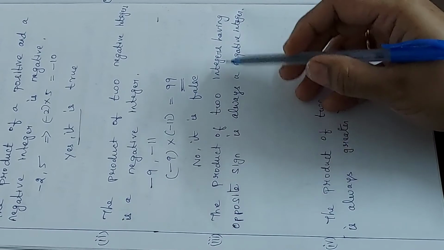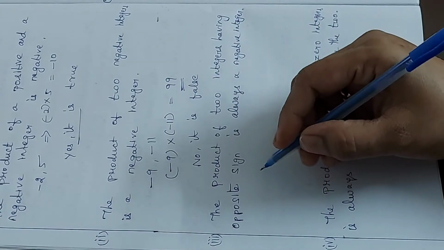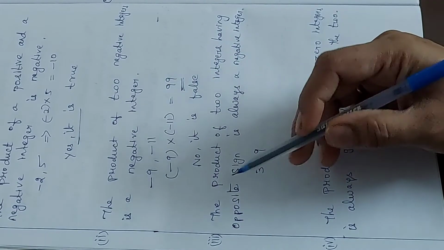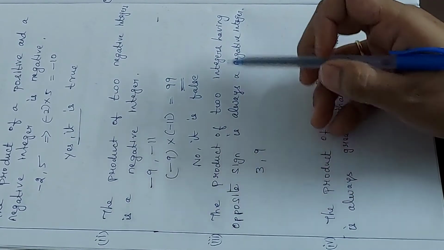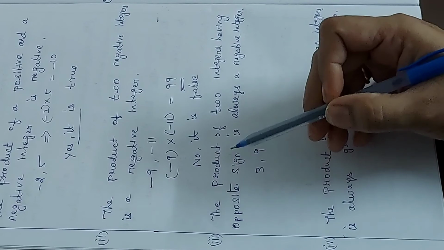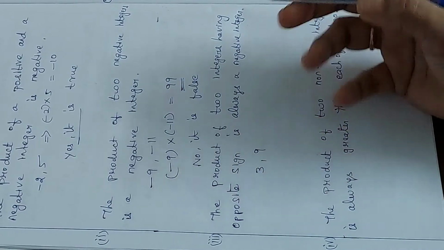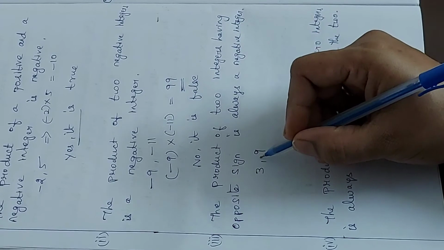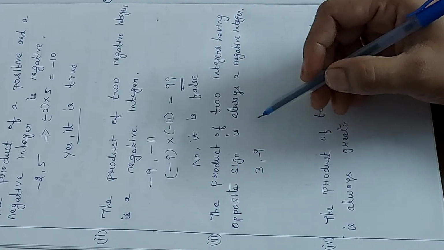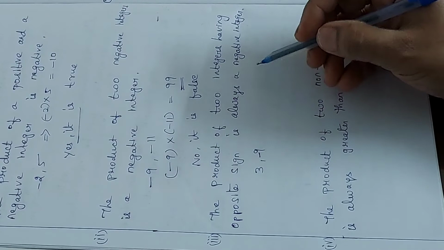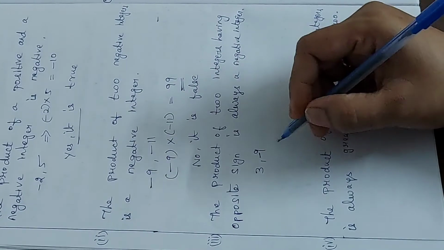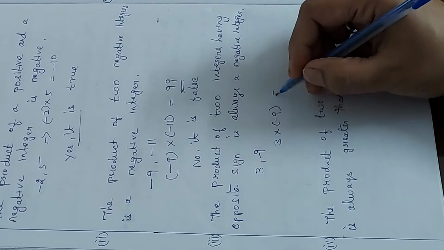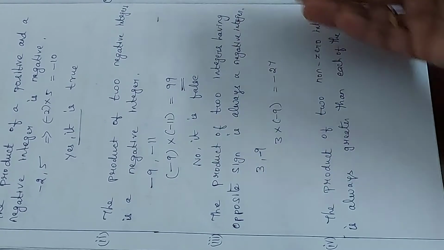If I take 3 and minus 9, one number is in positive sign and the other in negative sign, and the product is always negative. So 3 multiplied by minus 9 gives minus 27.